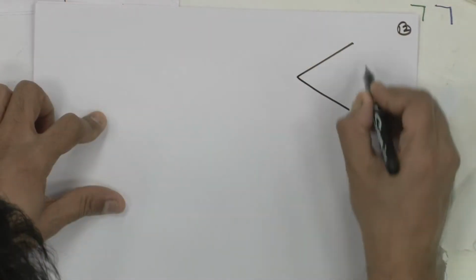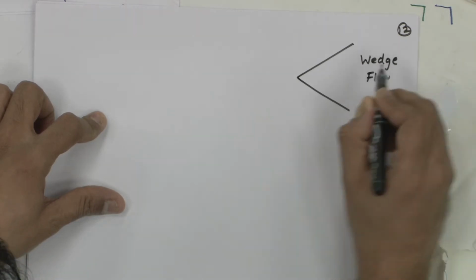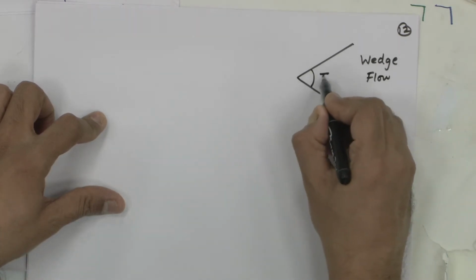This important result helps us say that a family of solutions are possible for this case, that is, this is a case of a wedge flow. Wedge is something which looks like this.